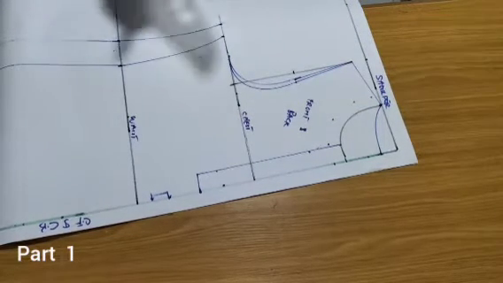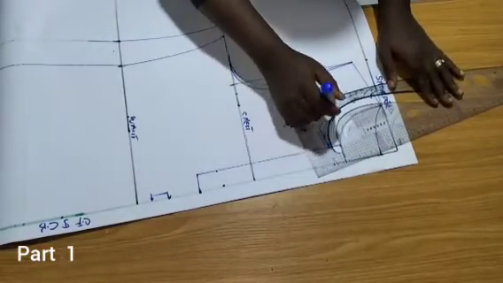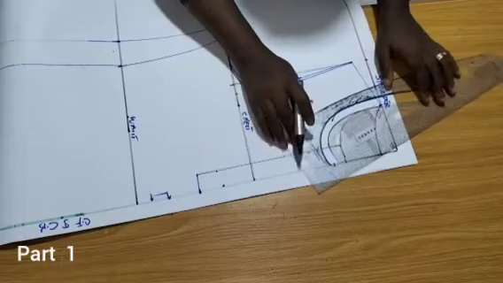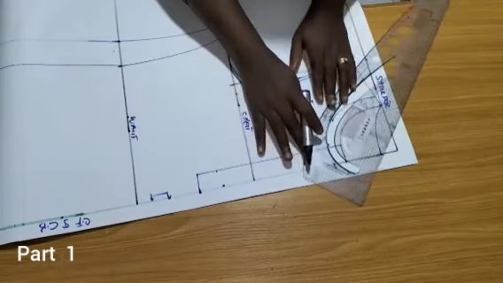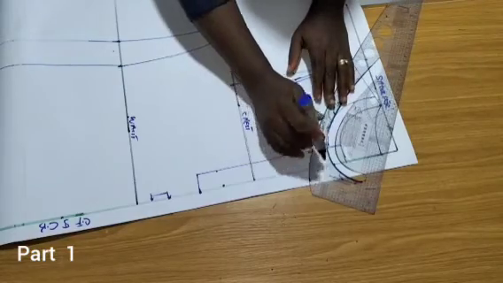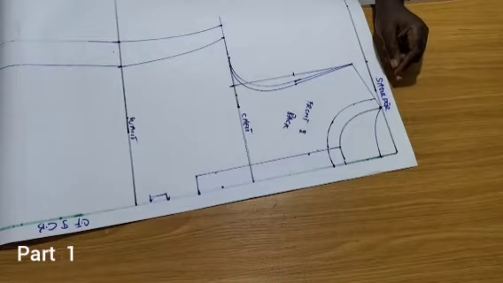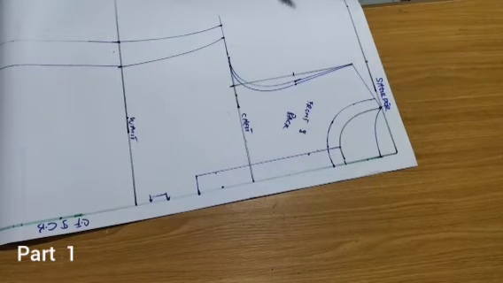I don't want it hanging on the natural neckline, as that might cause the neckline to choke. So I choose to bring it down, as you can see.